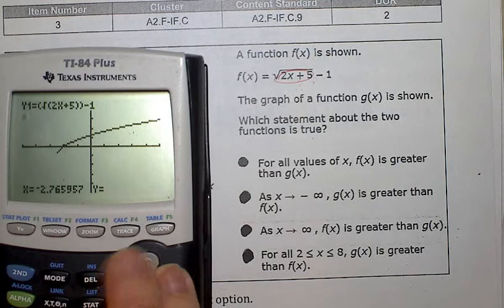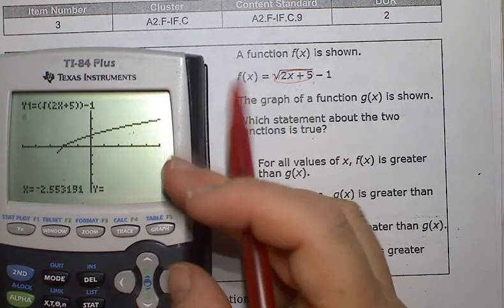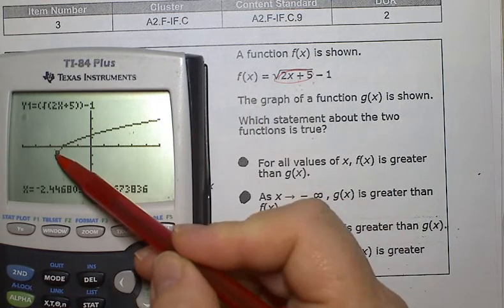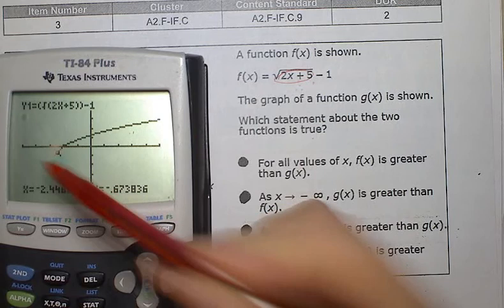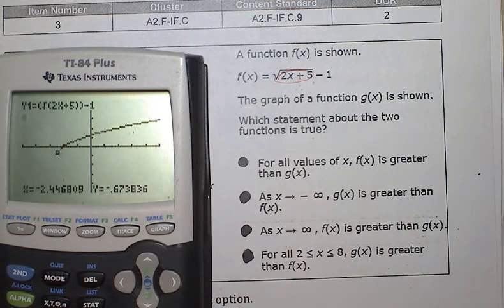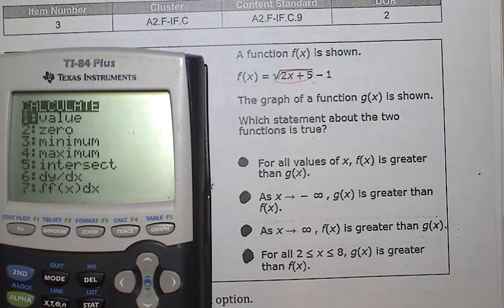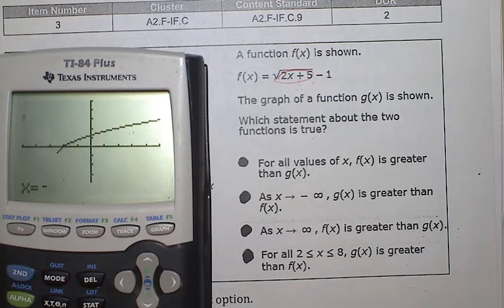Oops. You have to wait till this jumps on. So it's right about here, right? Yes or no? Okay. How can we figure out exactly what that is? What do you think that is? Try this once. Go second, trace the value, and type in negative 5 halves and press enter. Why did I choose negative 5 halves?